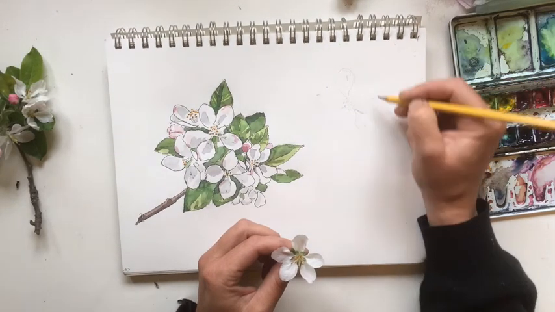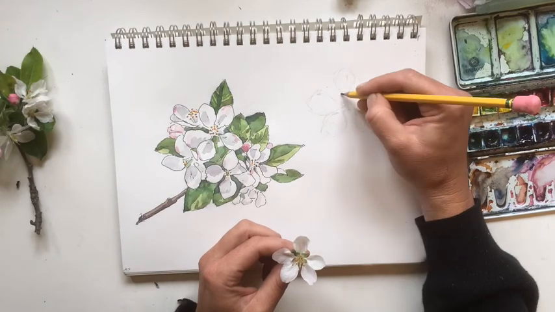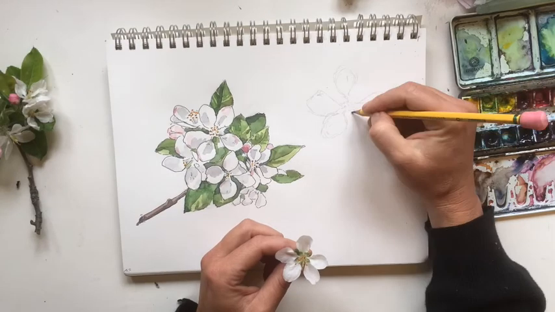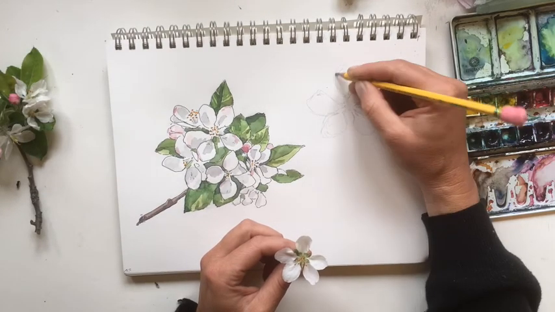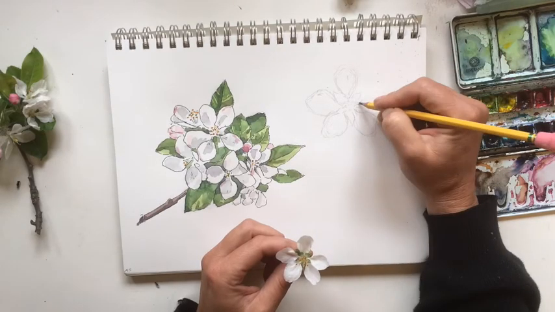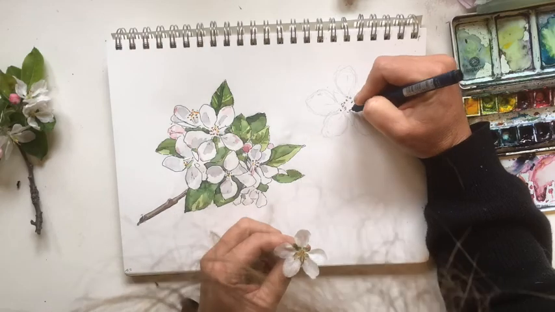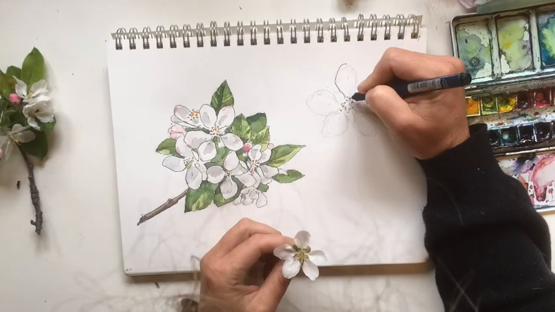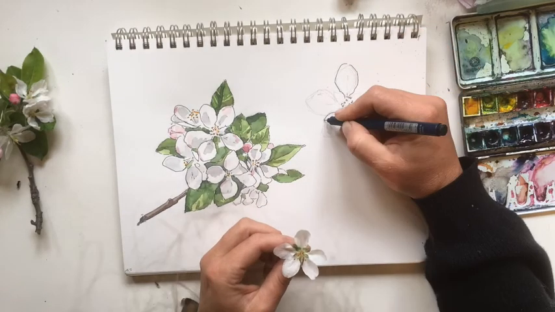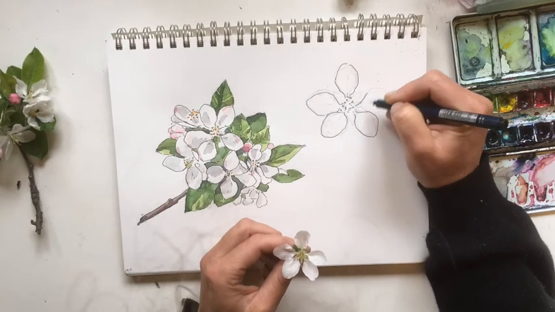So again, I'm doing a sketch. I'm looking at just the top view of the flower, which is another nice view to draw before you start pulling apart the pieces and looking for the reproductive parts. I'm just showing what it looks like if I look down at one flower, getting the arrangement of the petals. Here I'm adding some of the anthers and then drawing again with that waterproof pen over my graphite.